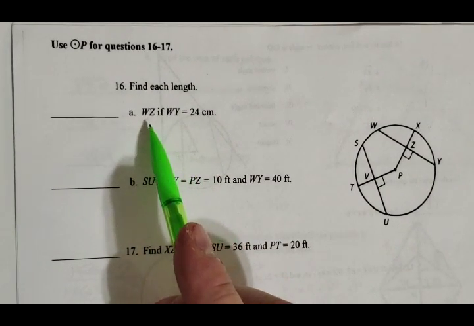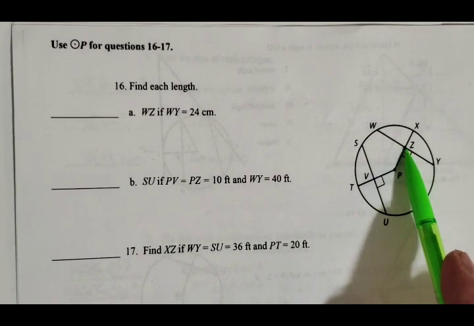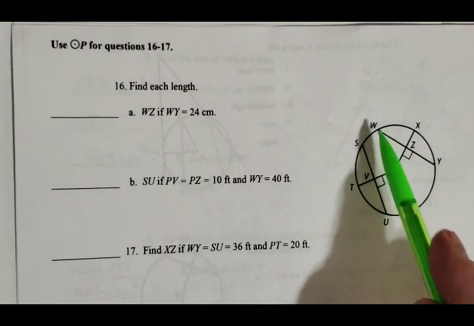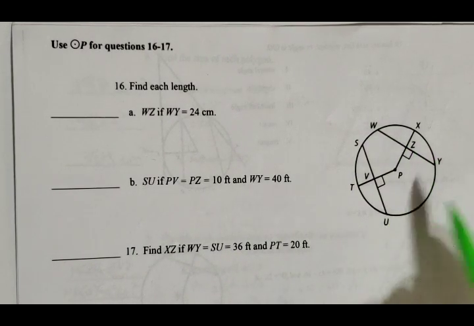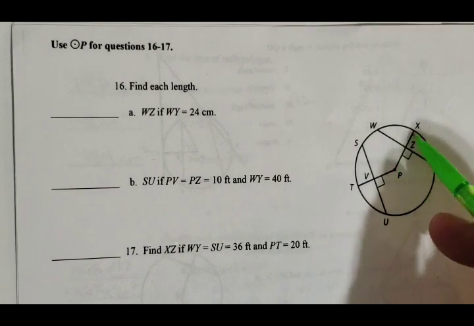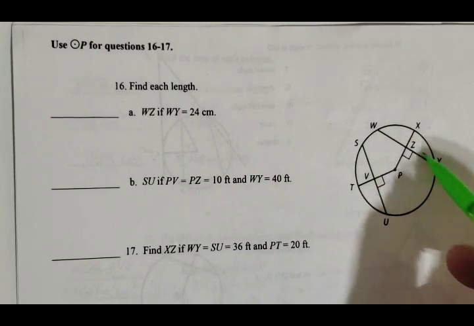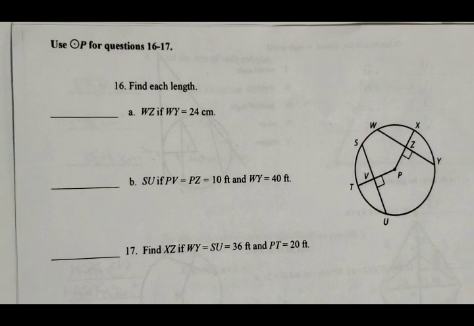16A, find WZ, that's from there to there, if WY is 24. Well, again, the theorem tells me that if the radius intersects a chord, oh, no, these aren't tangent lines, are they?